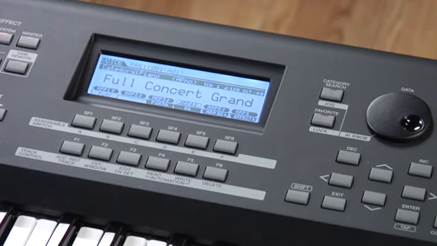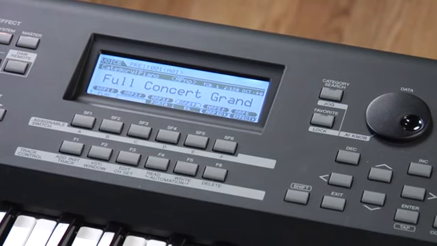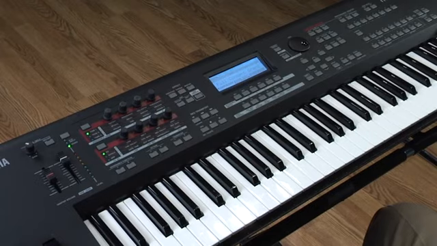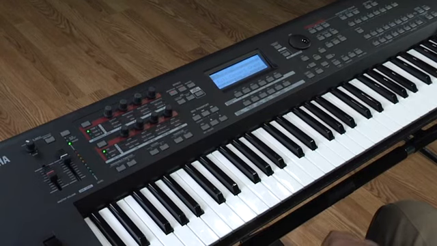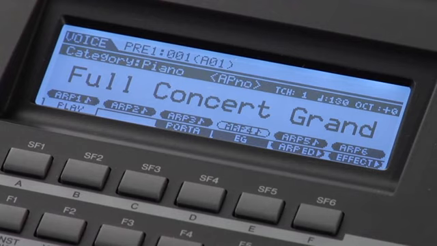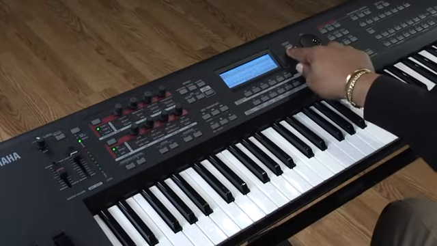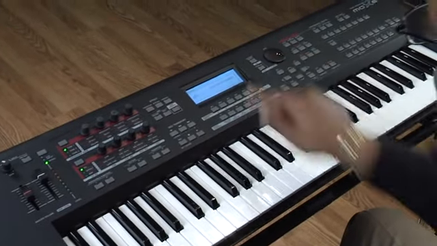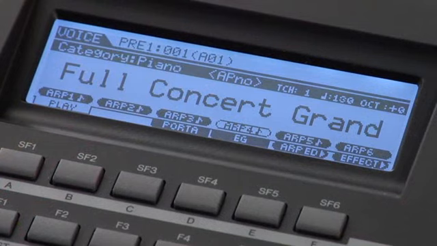So to be clear, presets are what you get from the factory. You can't destroy them, you can't lose them, you can edit them, but you store your custom edit in the user bank. This is the first step in making the MOX your own, customizing the sounds. So, category search. Just to the right of the screen, you'll find the category search button. Category search is a way in which you can find the sounds very quickly.